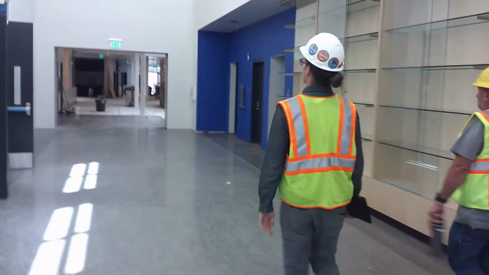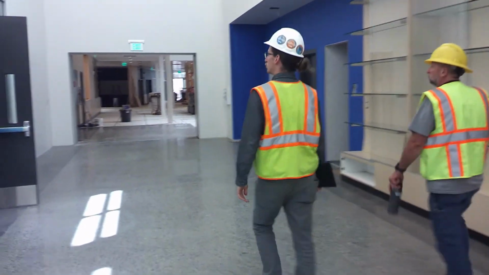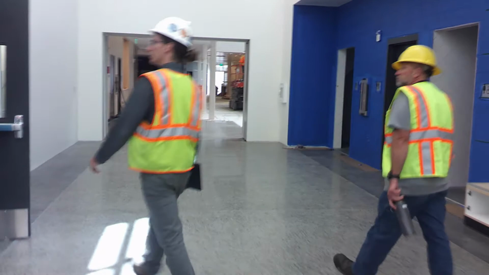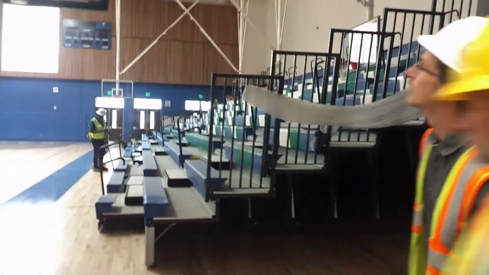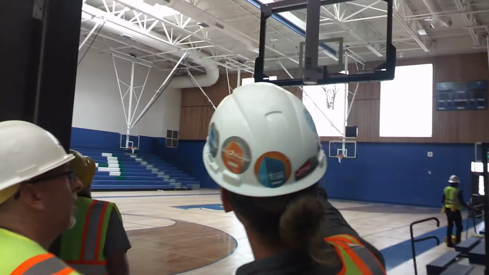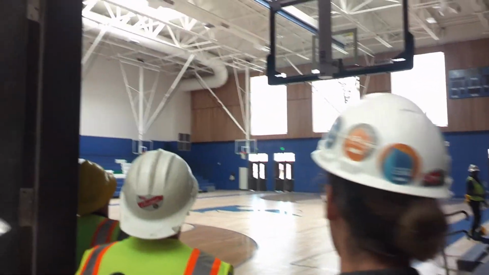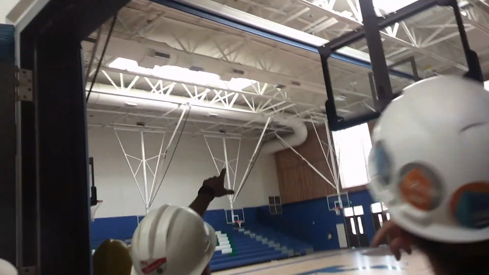Let's see here. Just real quick, in the gym, I actually can't quite see it from here, but there's that wrestling light up in the center. That's on the hoist. I see the hoist, right there. Yep.